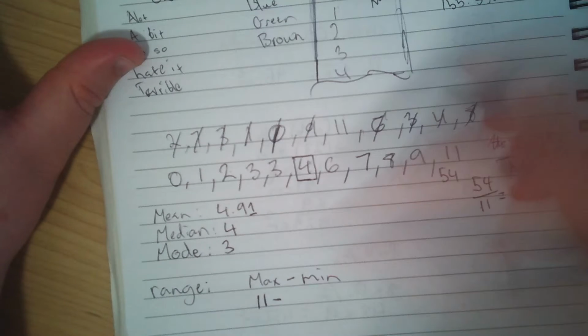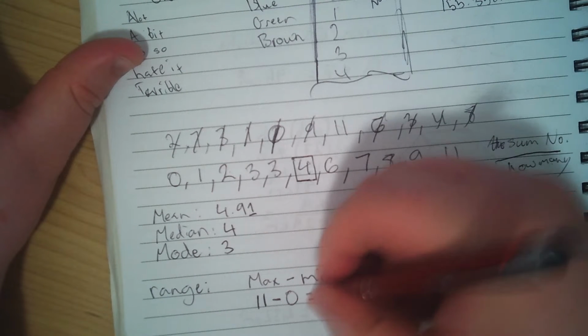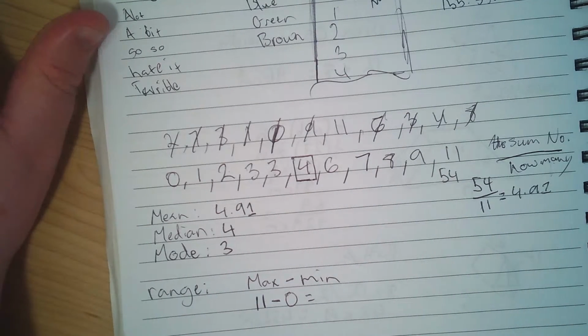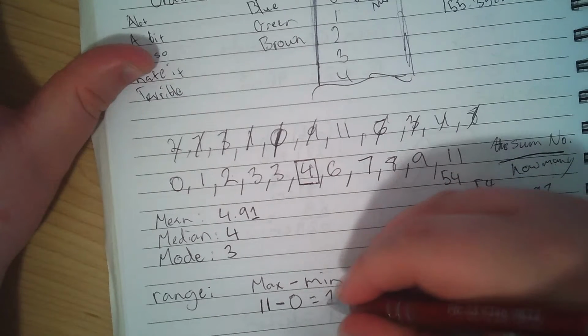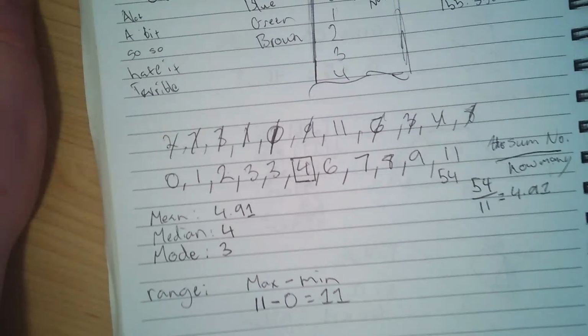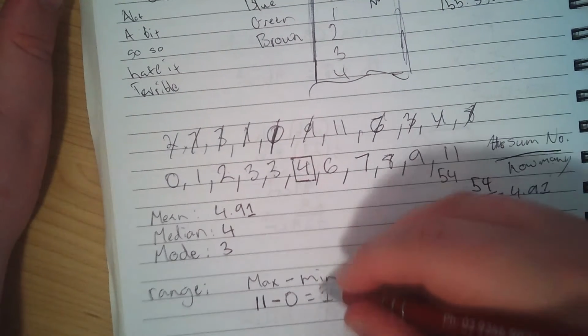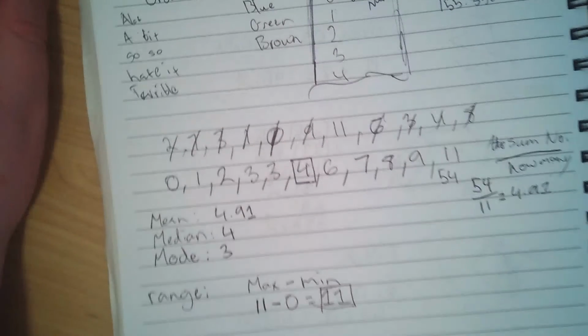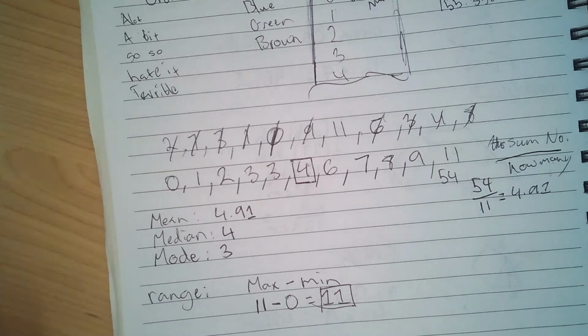Subtract away 0, which is my smallest, and there are no points for getting 11 minus 0 because that is 11, meaning our range is 11. So that's mean, median, and mode, and that's one of the things that I'm going to ask you to try and do today.